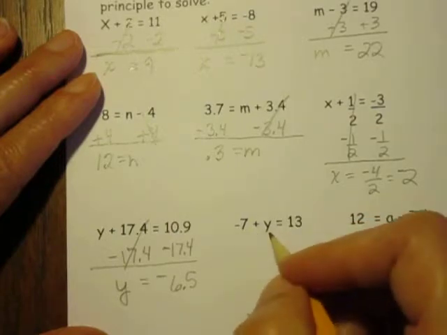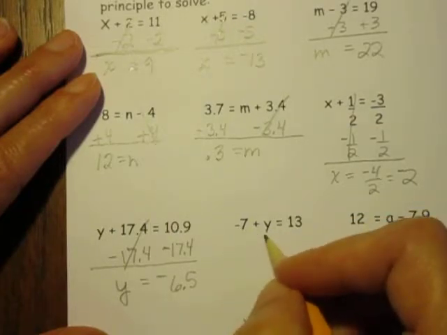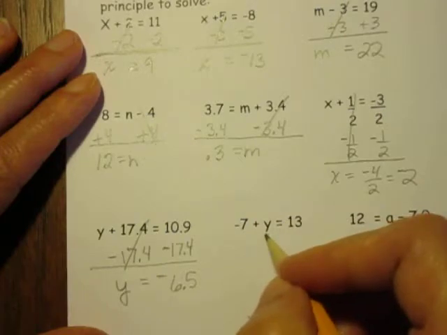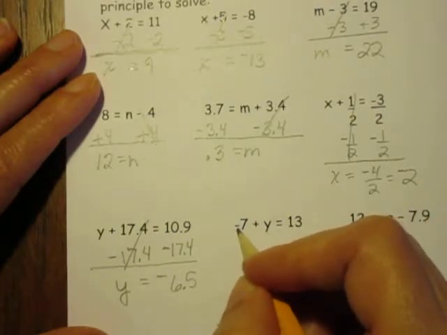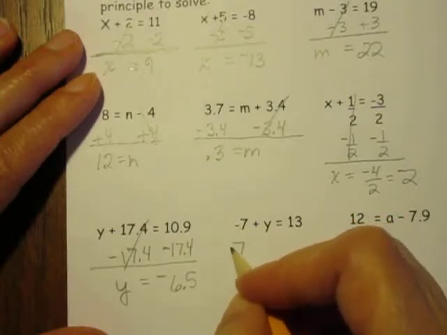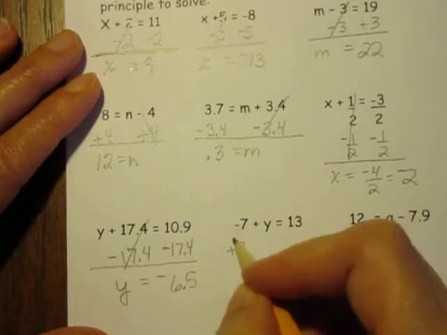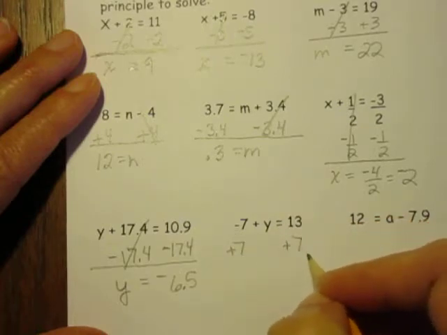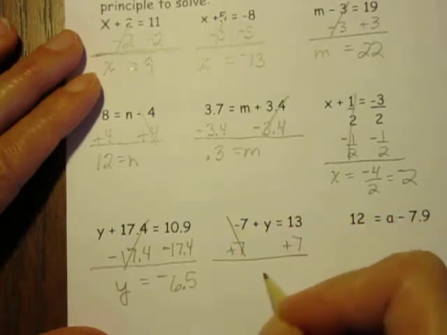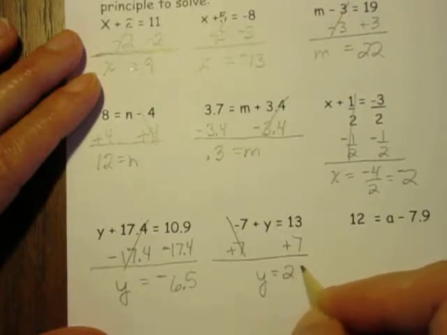Okay, on this one here, my variable is second. It's just a little bit out of order, but it's still on the left side. I've got -7 collected with it, but I'm looking at this sign here. The additive inverse of -7 is +7. So I'm going to add 7. If I'm adding 7 to the left side, I'm going to add 7 to the right side. So that eliminates. I end up having y is equal to 20.